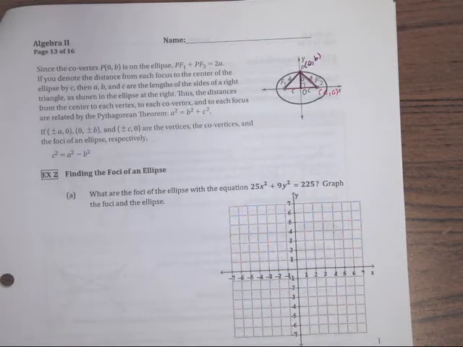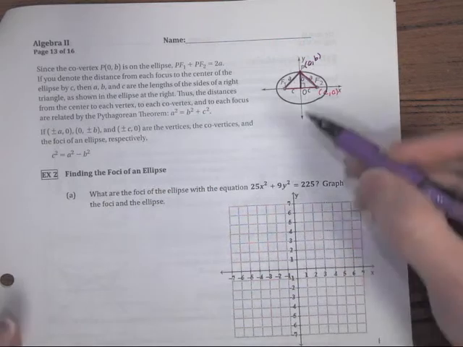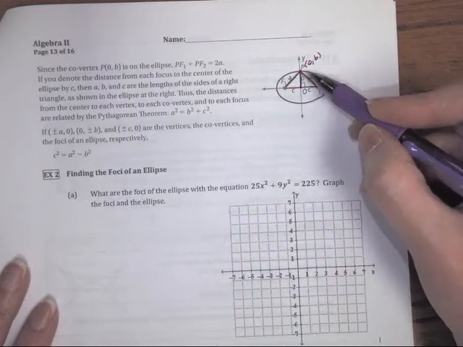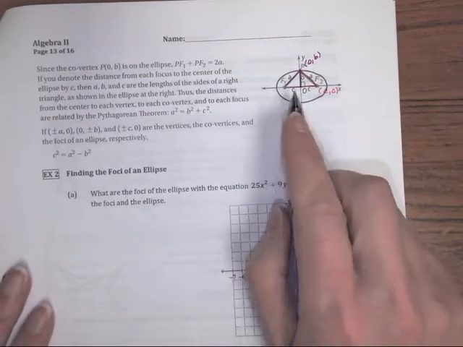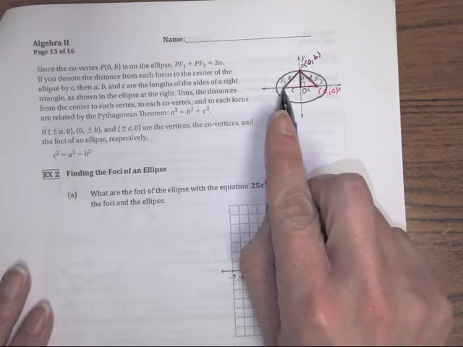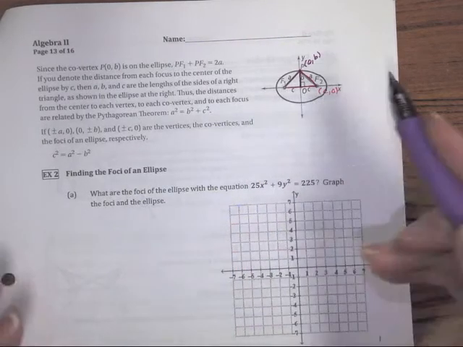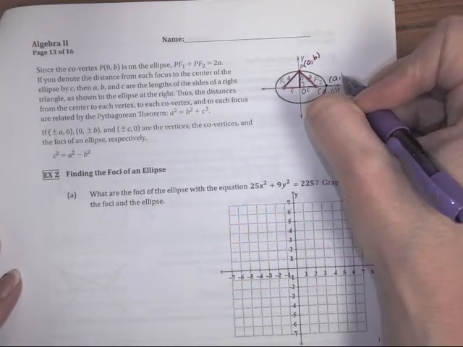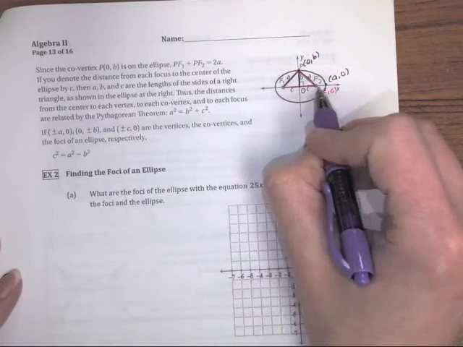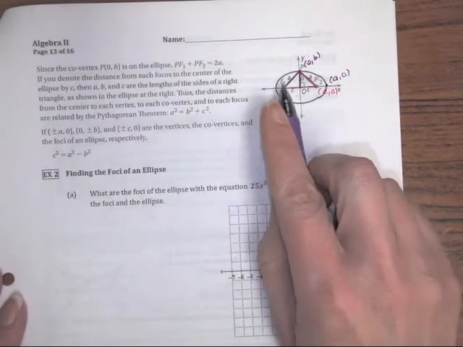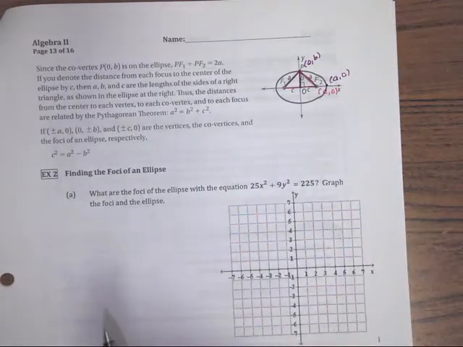And since we know this distance, when we used it before, was the distance from here to here to here to here to here, and that is the point A, 0. So that whole distance is the distance 2A, because from negative A to 0 to A is 2A.